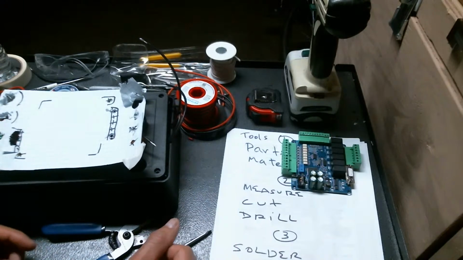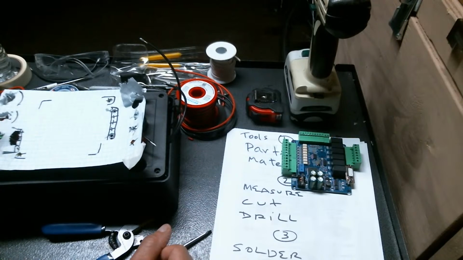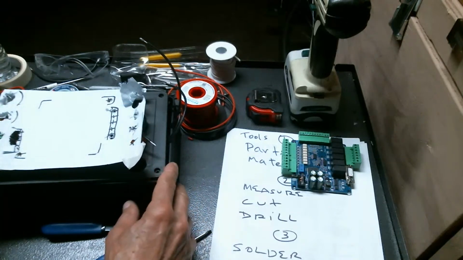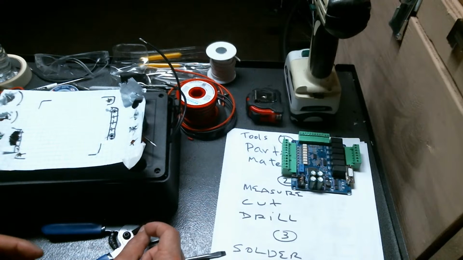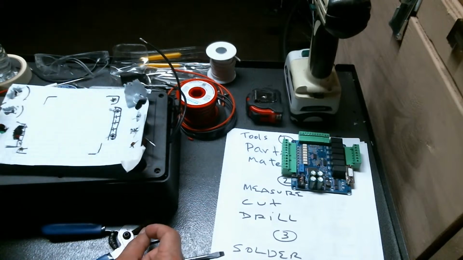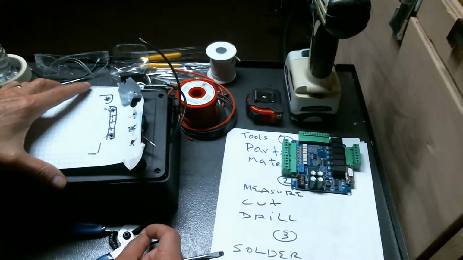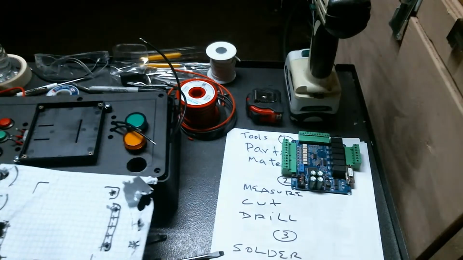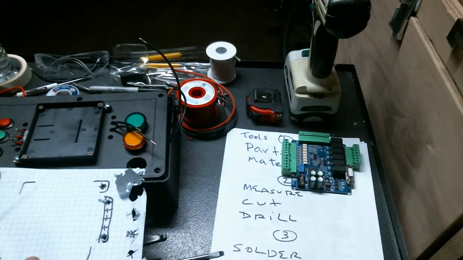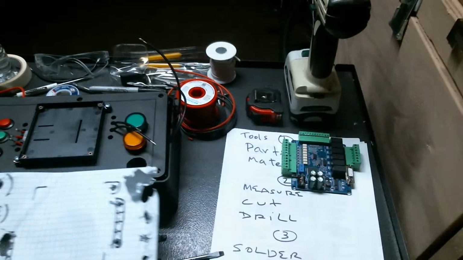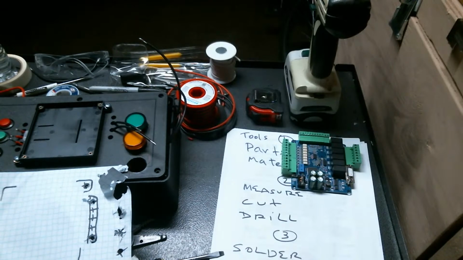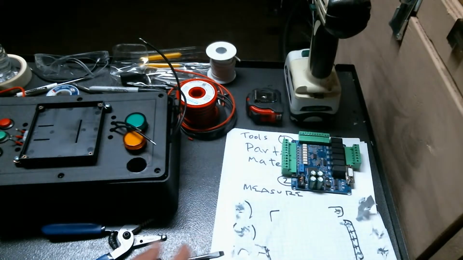And again, you're going to have this video because I already recorded it. I taped it to the cover, to the box, and then I marked where I was going to put the input, the output, and the controller. And with this, I went ahead and drilled and marked where the holes are going to go. Okay, so we are in the measure, cut, drill part.